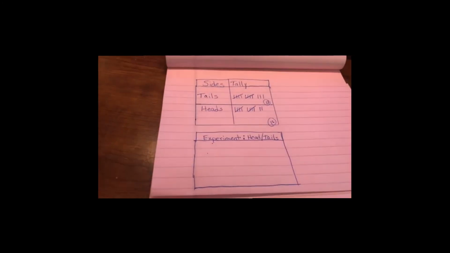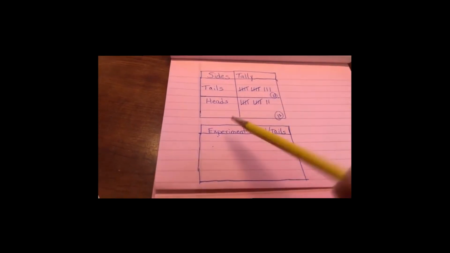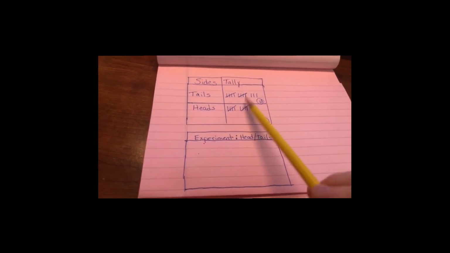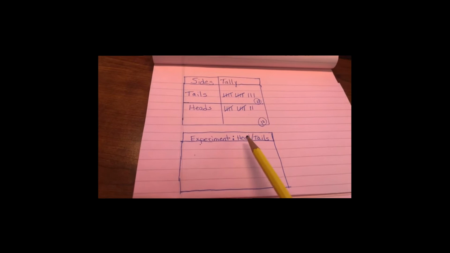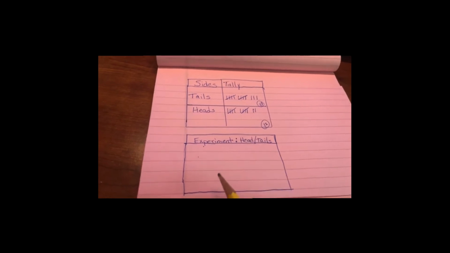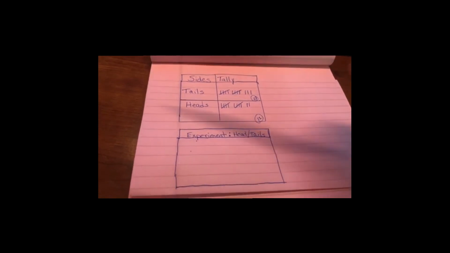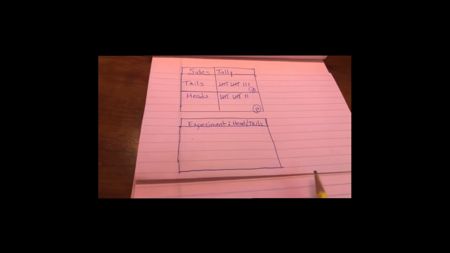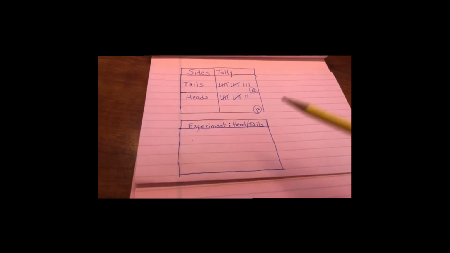Well, now we can use this information from our tally chart and we can make a bar graph. So the first thing we do is we give our bar graph a title. Experiment, because that's what all these flippings were. They were an experiment to see if it landed on heads or tails. Okay, that's our title. So now we have to figure out what information is going to go up and down on the up and down axis, what information is going to go on the side to side axis.